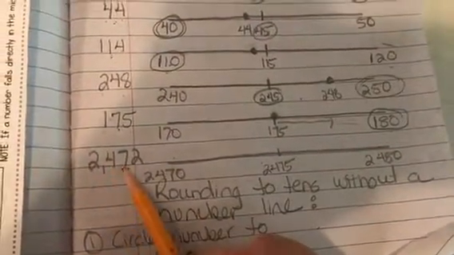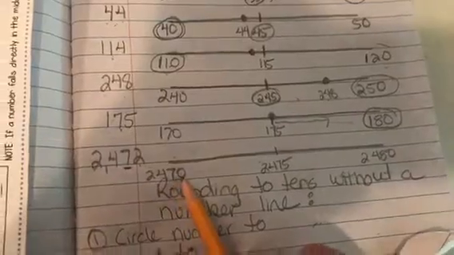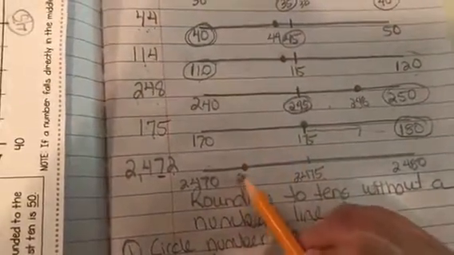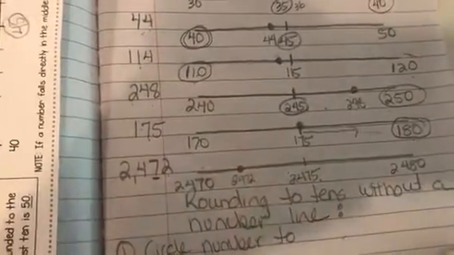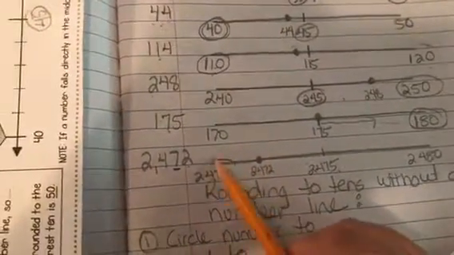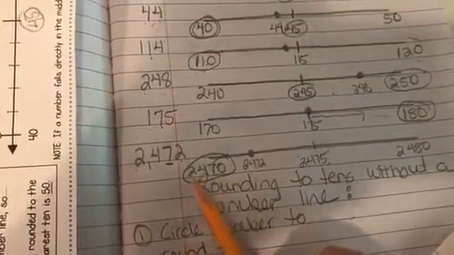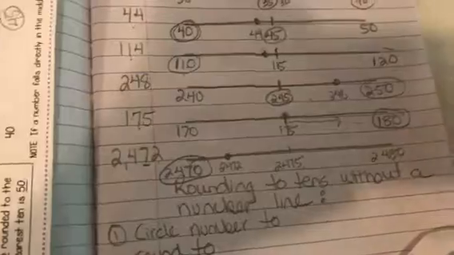I have 2,472, so here's 70, here's 75, so 72 is going to be somewhere in here. So 2,472 is going to be somewhere here. I see that I am closer to this number, so 2,472 rounded to the nearest 10 is 2,470.